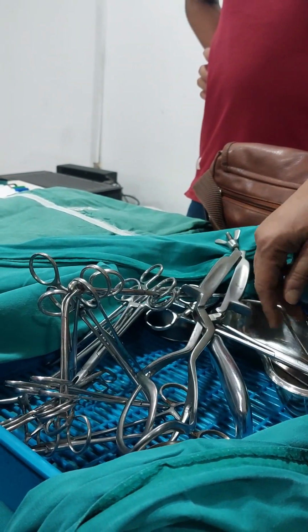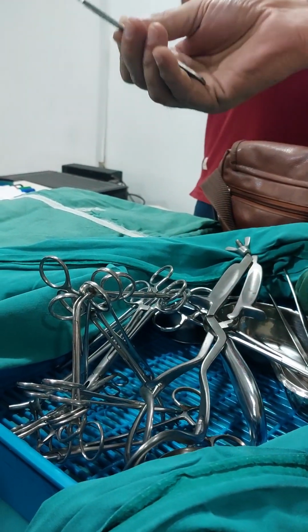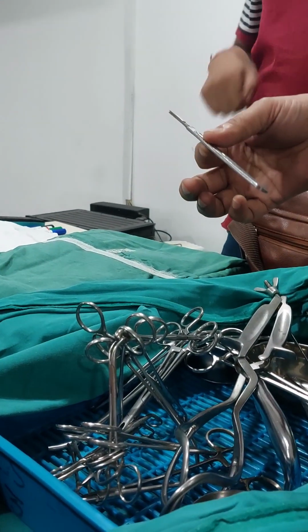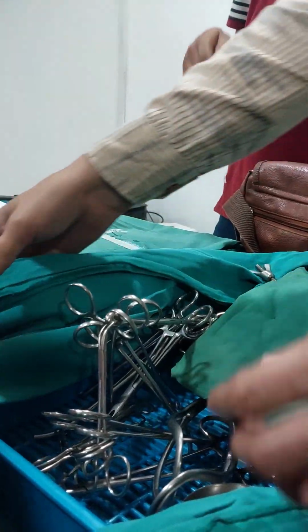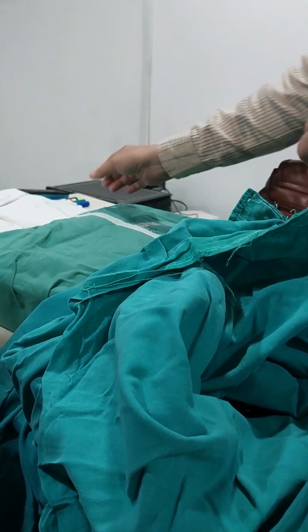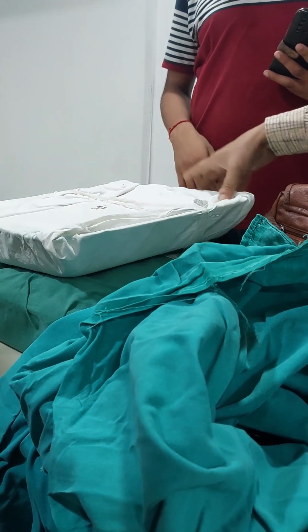This is also a kidney dish, and this is a scalpel handle, also known as a Blade Parker handle, or BP handle. This is a cesarean section set actually. This is a D&C set.